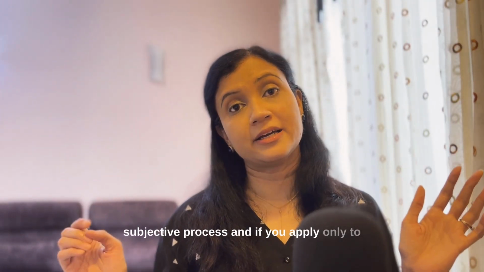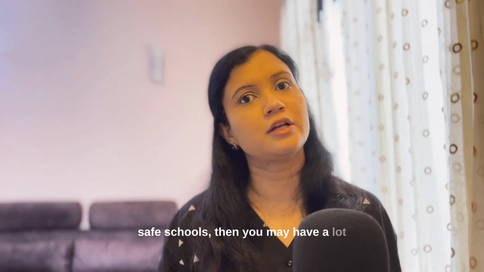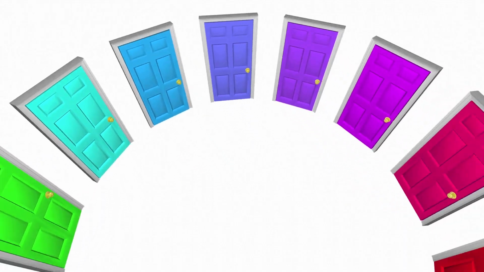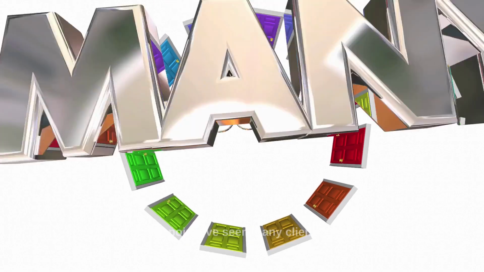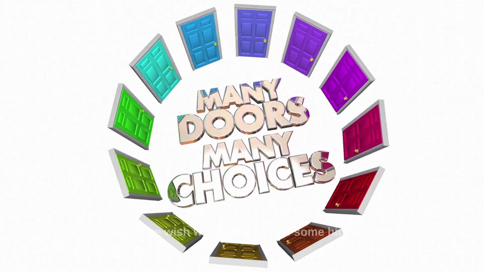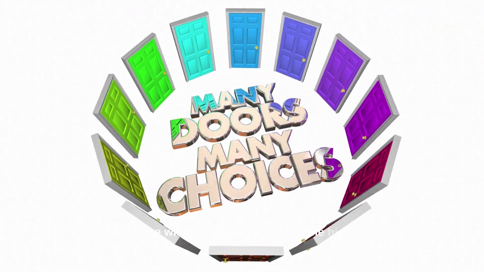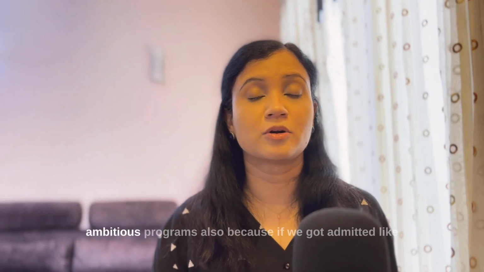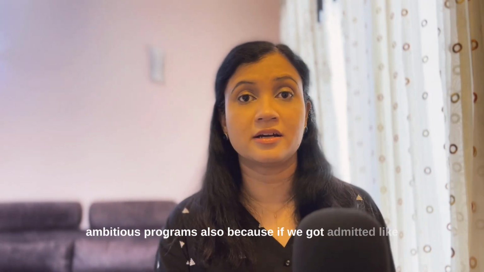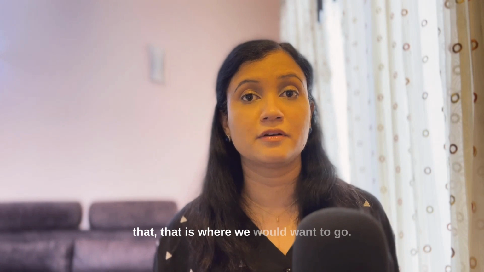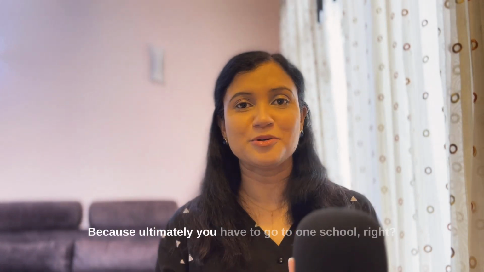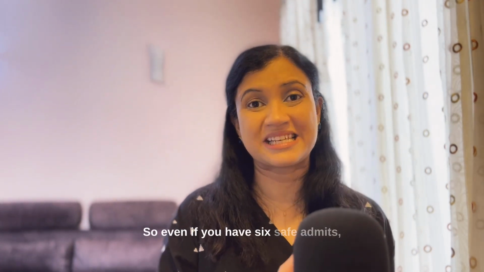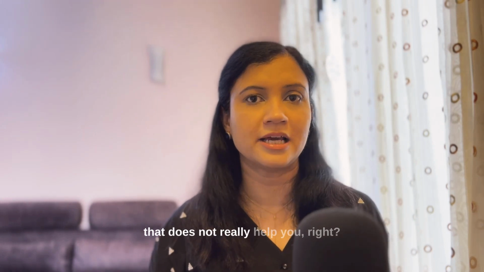And if you apply only to safe schools, then you may have a lot of admits at a similar level of schools. And at that point, I've seen many clients regretting, saying we wish we had applied to some more ambitious programs also, because if we got an admit like that, that is where we would want to go, because ultimately you have to go to one school, right? So even if you have 6 safe admits, that does not really help you, right?